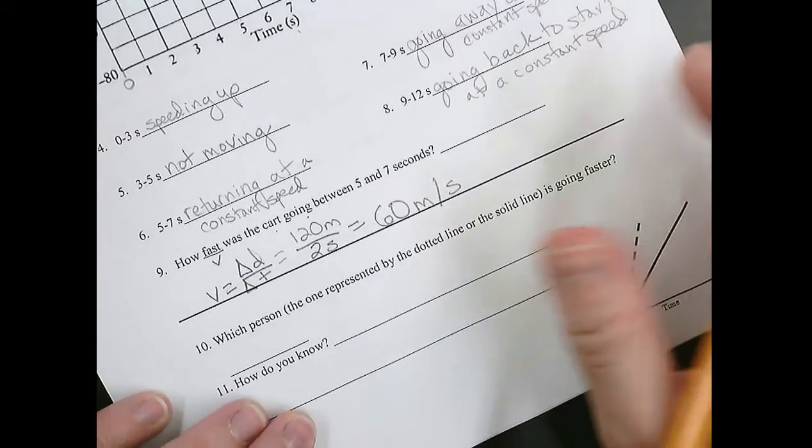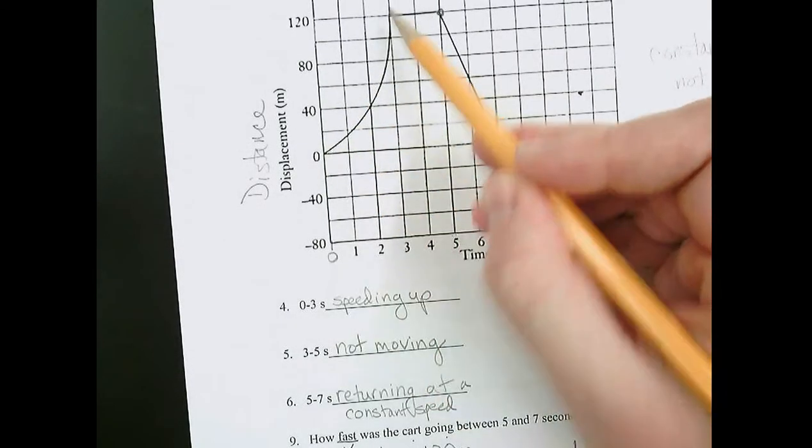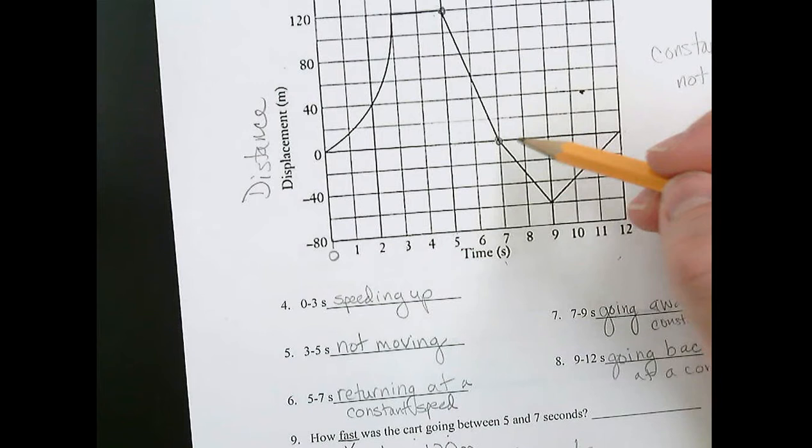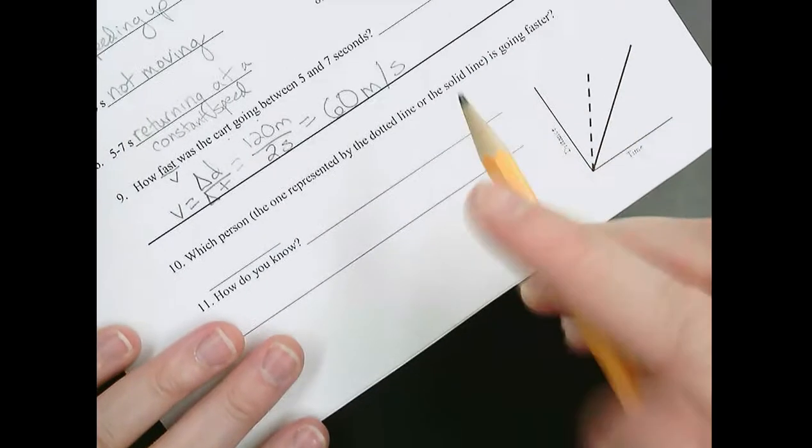All right? If you need more problems like this, please come and see me. I can help you out figuring that out. You can also try calculating the speed between 0 and 2, 7 and 9, and 9 and 12, and see if you can do that. If you need more help, let me know.